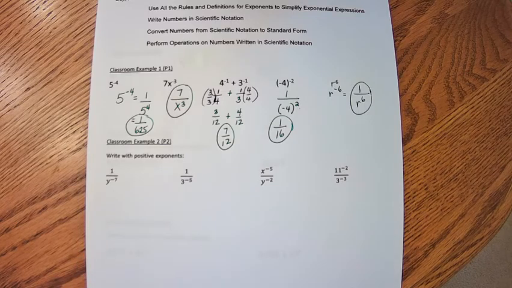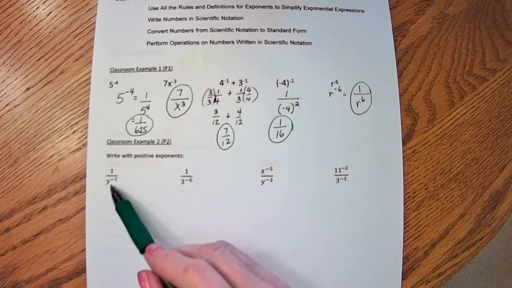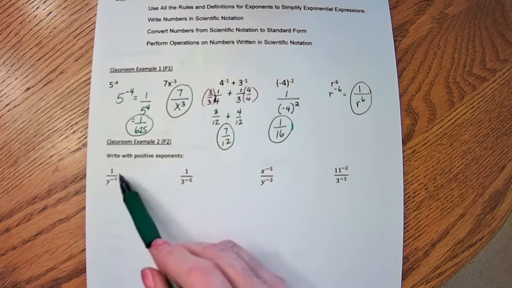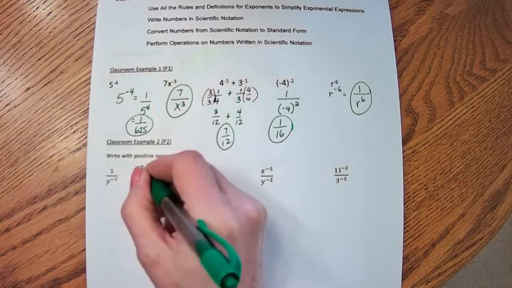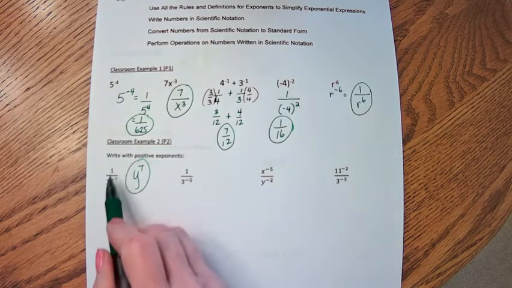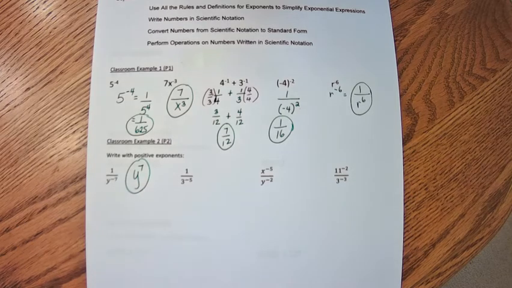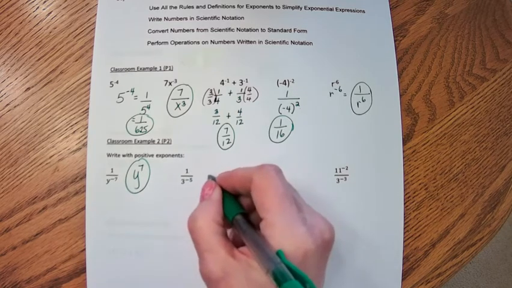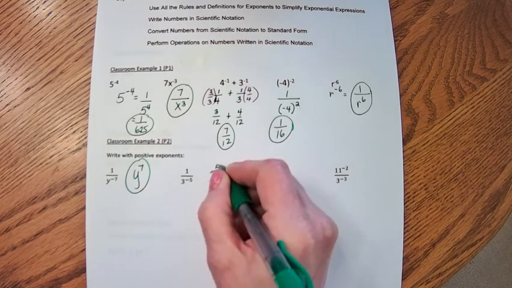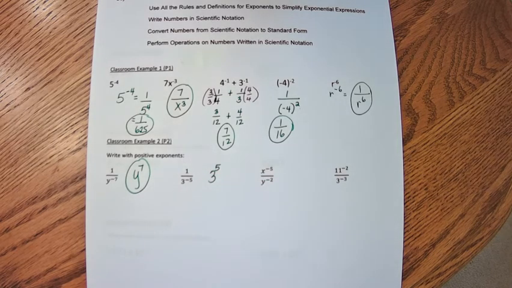Now in example 2, you see we have some expressions in the denominator raised to a negative exponent. We're going to rewrite these by taking them out of the denominator and putting them in the numerator with a positive exponent. 1 over y to the negative 7th, I'm going to take this y to the negative 7th out of the denominator, put it in the numerator, and use the positive exponent. 1 over 3 to the negative fifth is the same as 3 to the positive fifth.